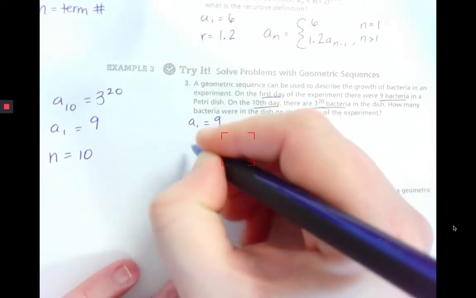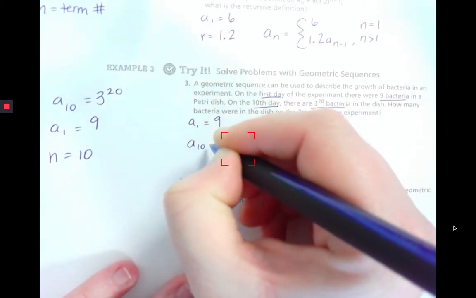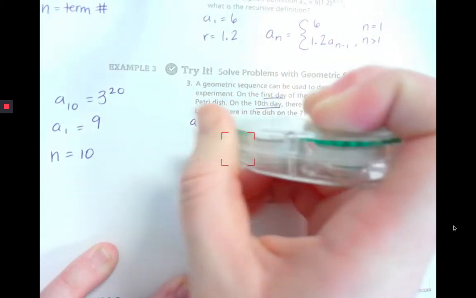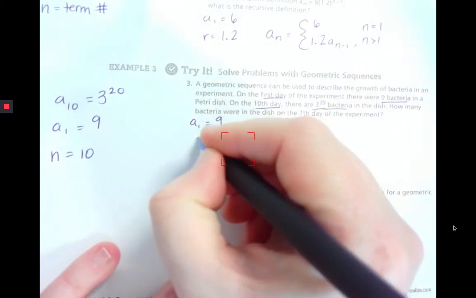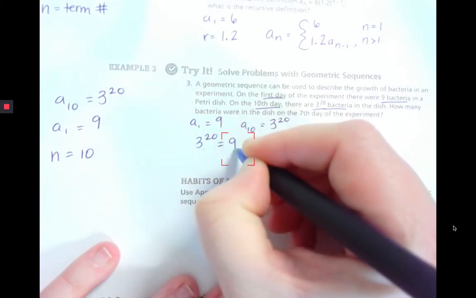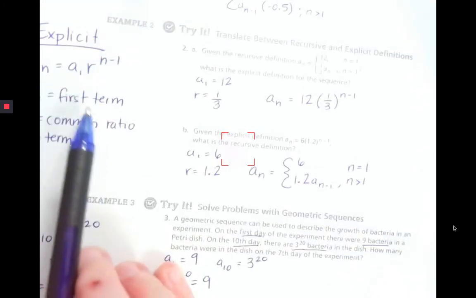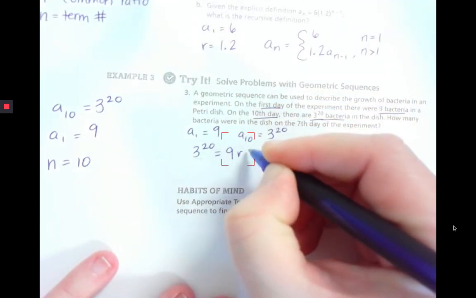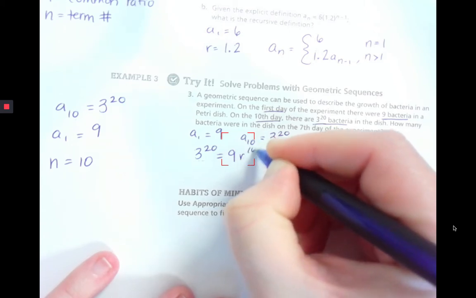A sub 10 is 3 to the 20th power. So 3 to the 20th power is equal to 9, which is A sub 1, so I'm referring back to my explicit definition up here, times r raised to the 10 minus 1.